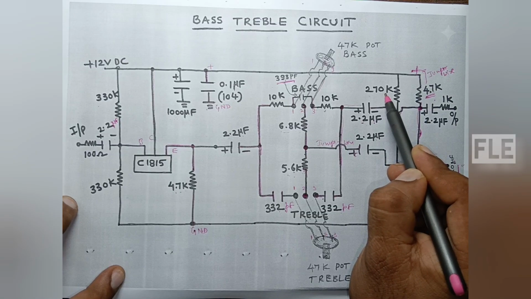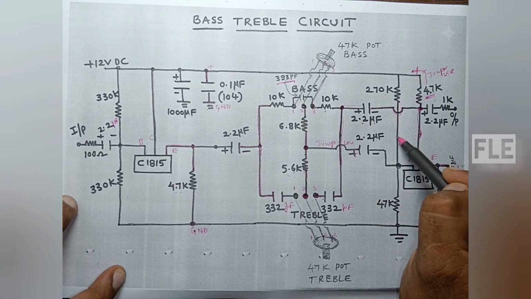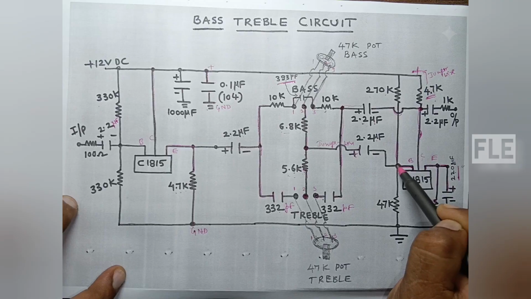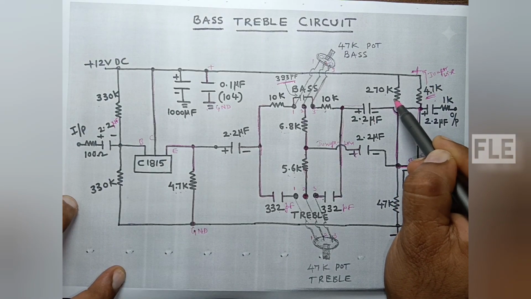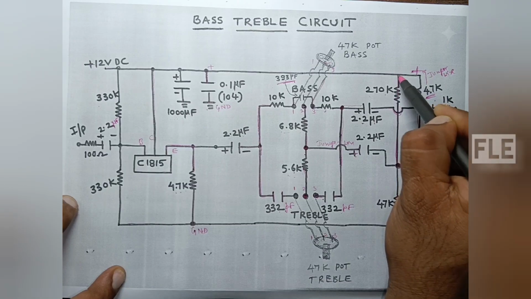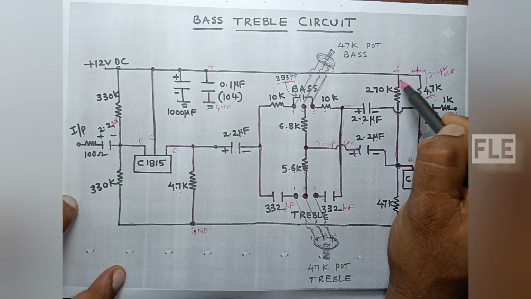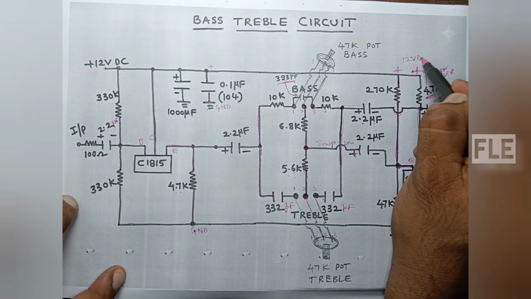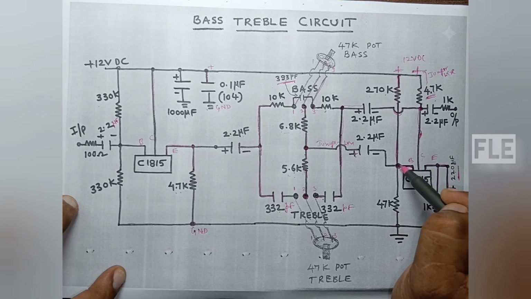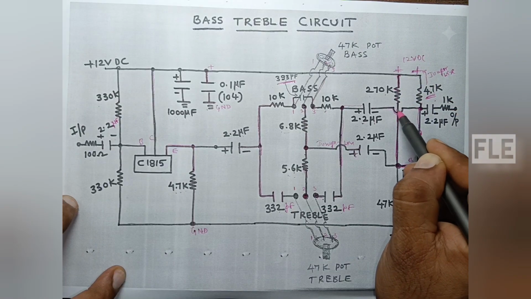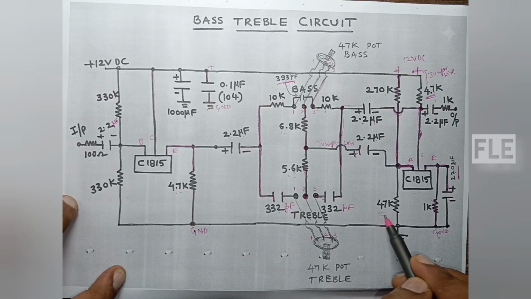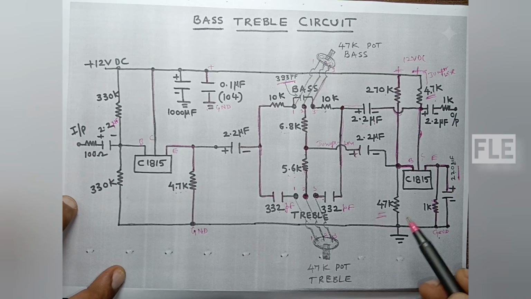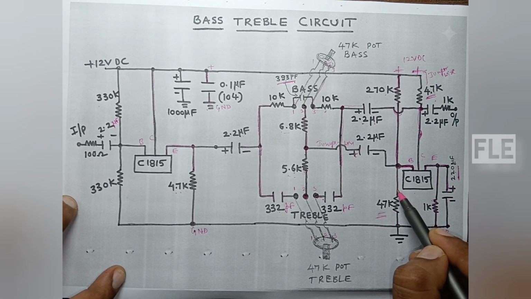A 270K resistor is connected between the base terminal of the second transistor and the positive terminal, plus 12 volts DC. A 47K resistor is connected between the base and ground terminal.